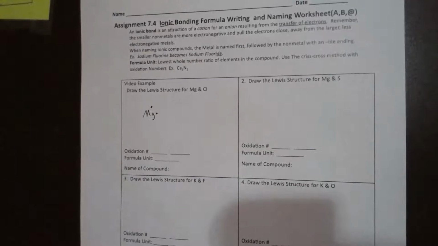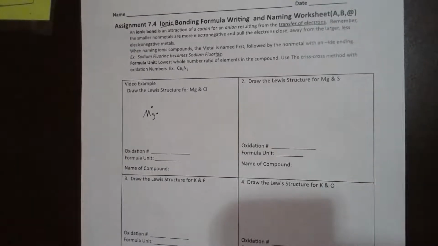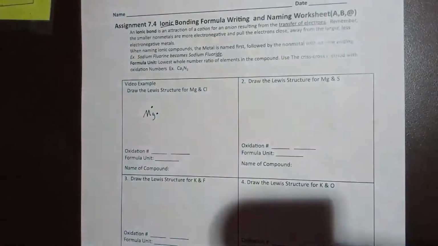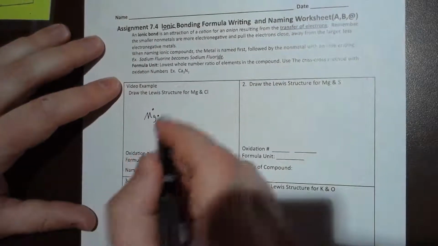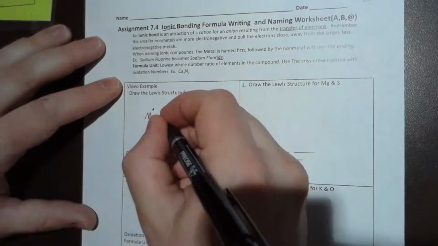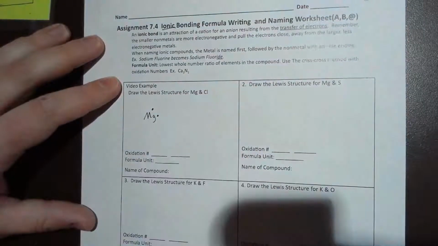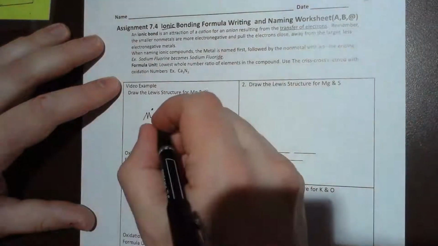Now, when we talked about the octet rule, remember the octet rule states that we are trying to get to 8, by the easier way. So, is it easier for magnesium to lose 2 or to gain 6? The answer is it's easier for it to lose 2.